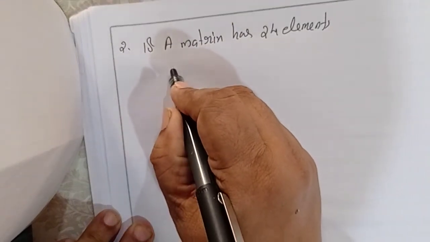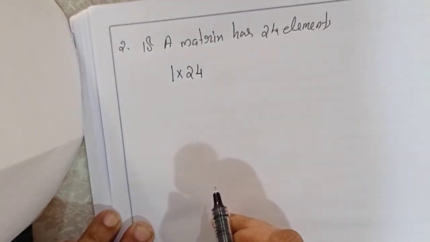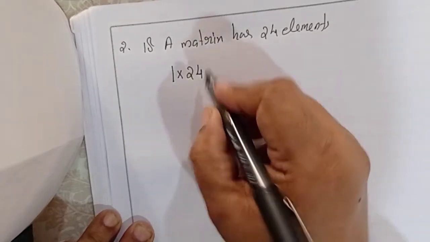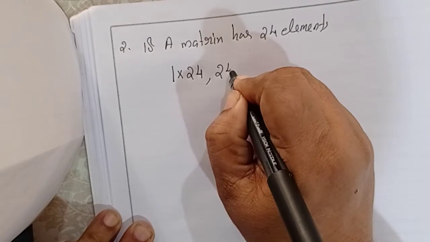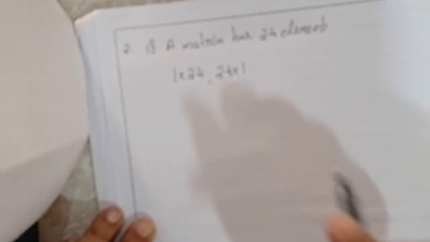First one is 1 into 24, 1 by 24. What is the meaning of 1 by 24? 1 row and 24 columns. Then second one is 24 into 1: 24 rows and only 1 column. Then the next one is 3 rows and 8 columns, 3 by 8. Then the next one is 8 rows and 3 columns.